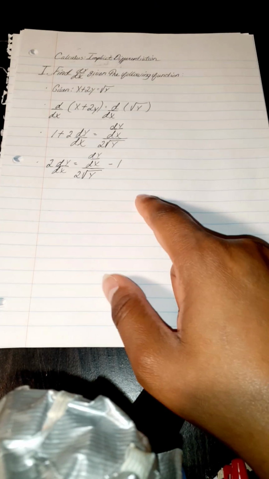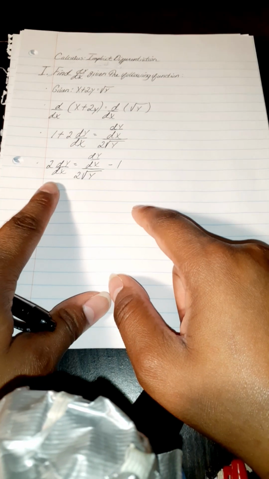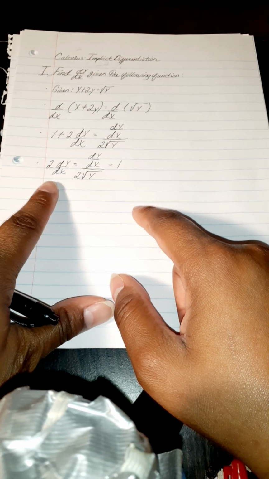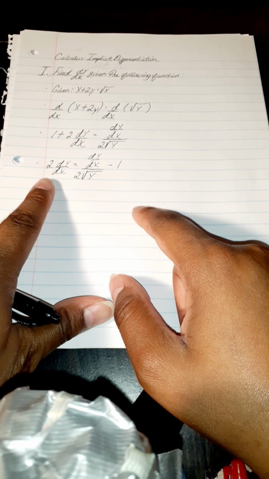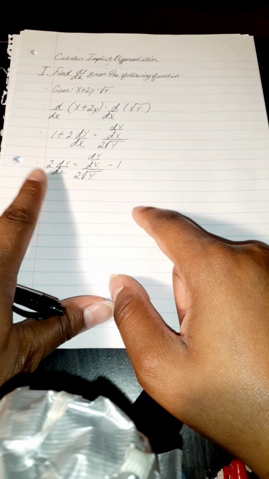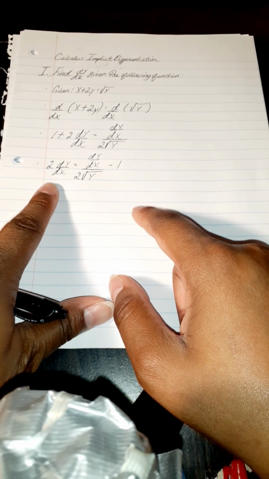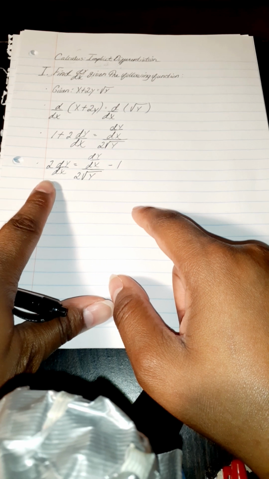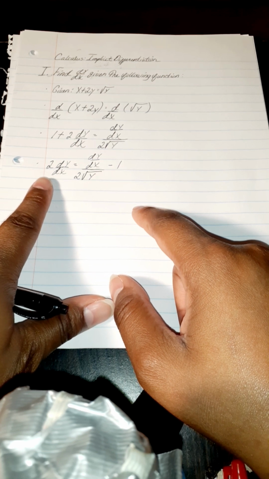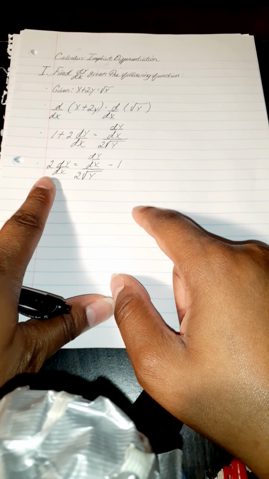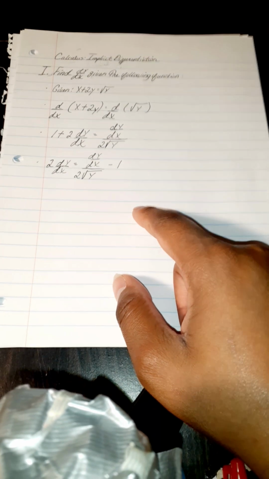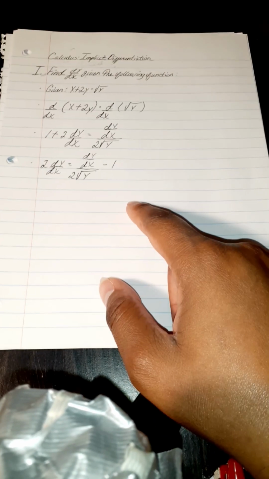And again, the goal here is to solve for dy/dx. What we're going to need to do is get dy/dx over on the left-hand side of the equal sign, because once we get both dy/dx's on the same side, we can end up factoring one out. So that's pretty much the goal, but there's a little bit of work that needs to be done beforehand.